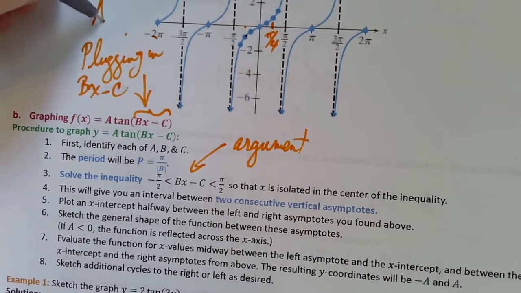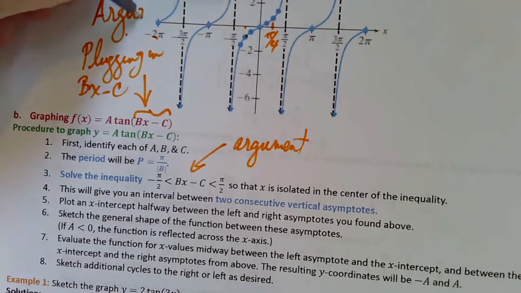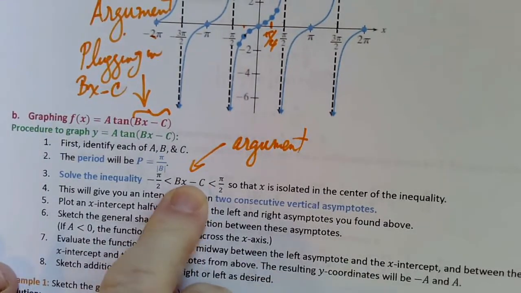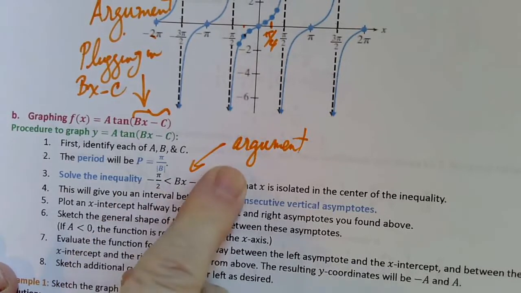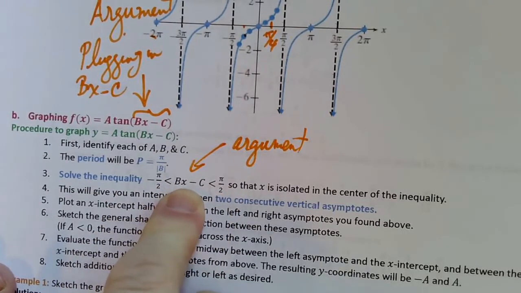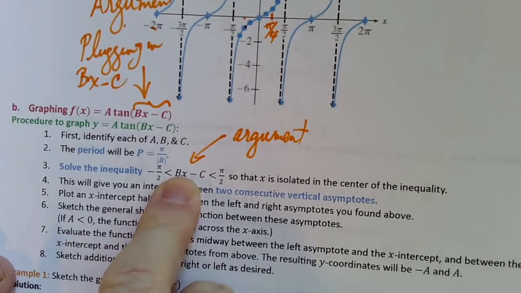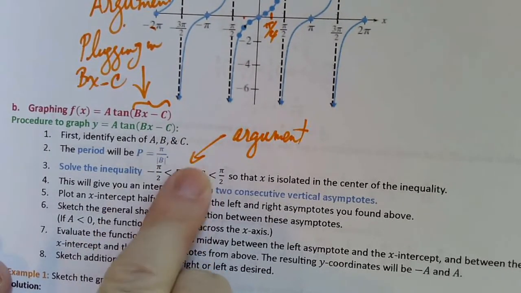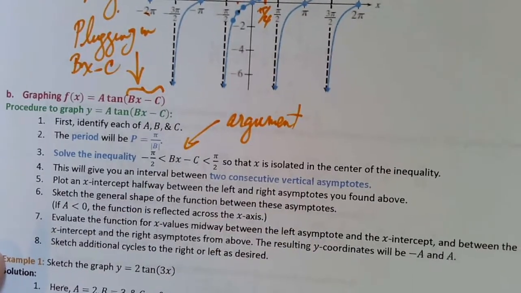That's the argument. We're going to place the argument in between negative pi over 2 and pi over 2 with inequalities, and we want to solve for x, which means we want to get x by itself in the middle of this inequality.